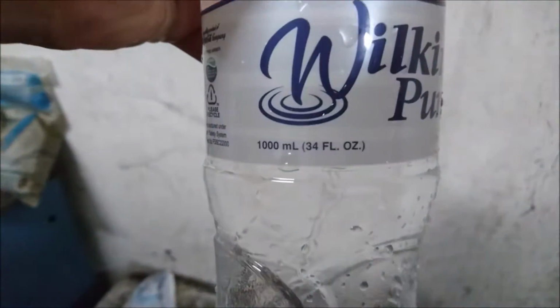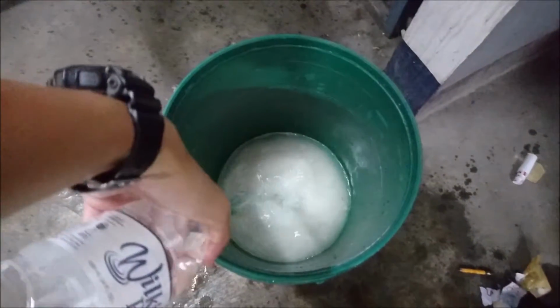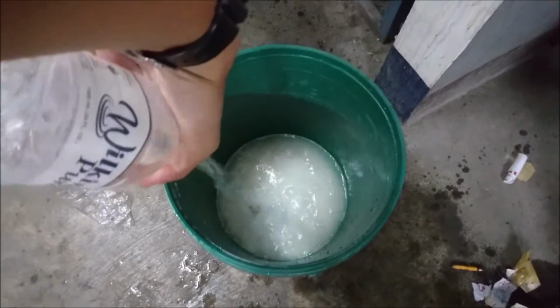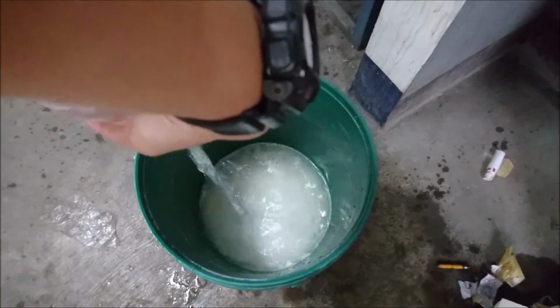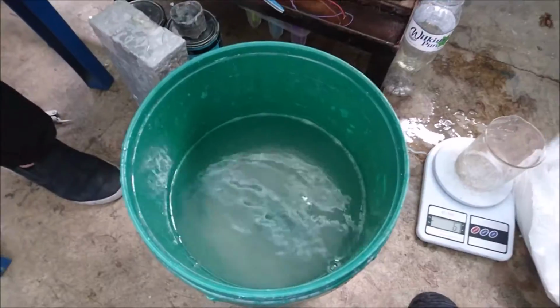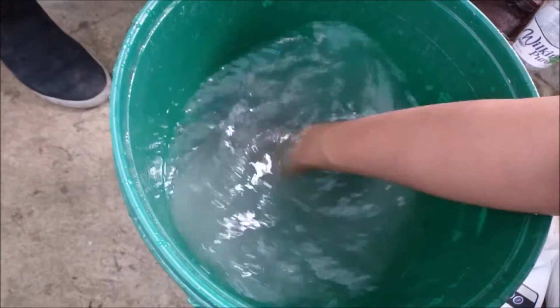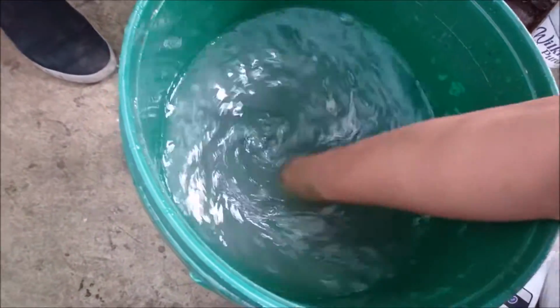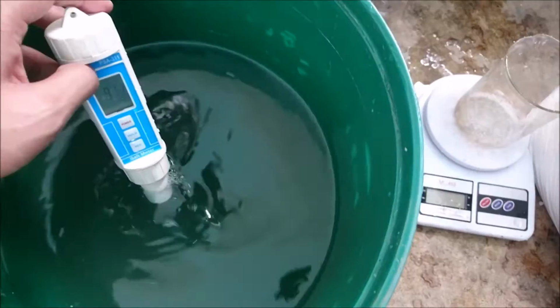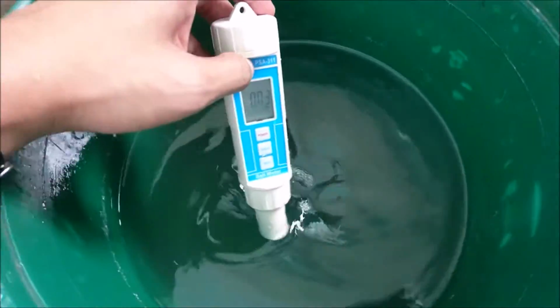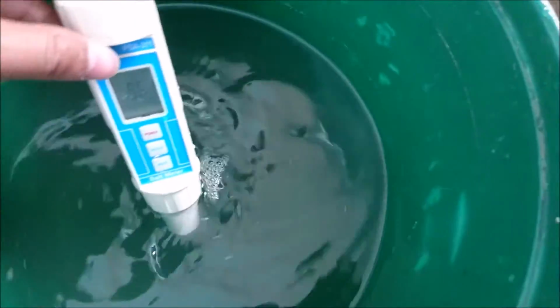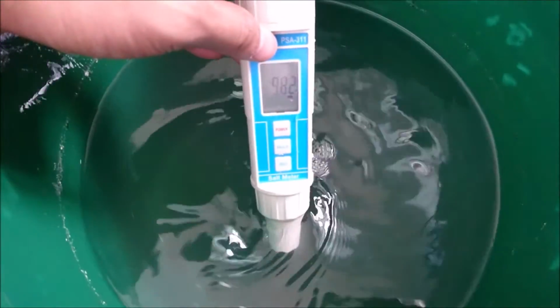Then, the group will fill up the bucket with 10 liters of water using a 1 liter water bottle. Then, mix it. Then, using a salt meter, measure the percentage of brine solution in the bucket.